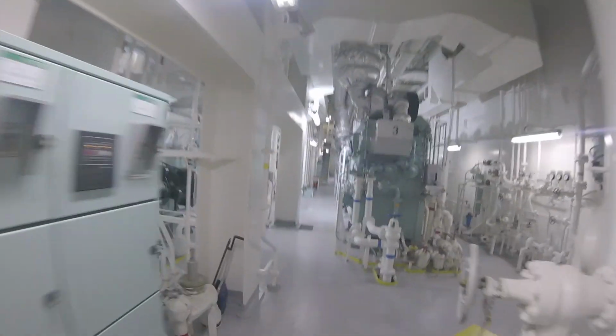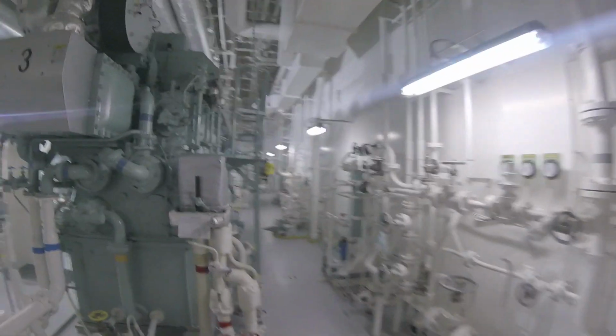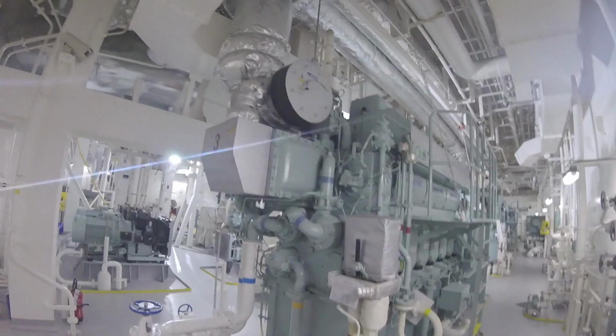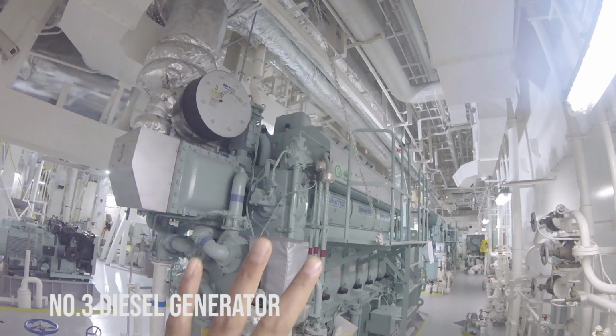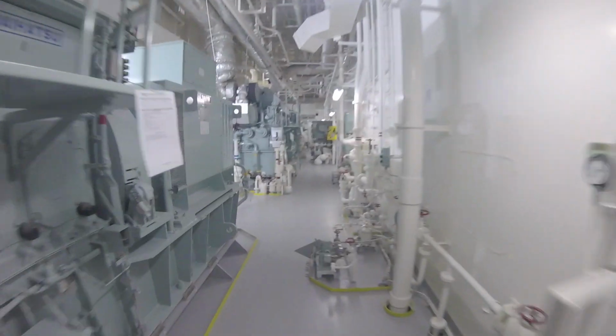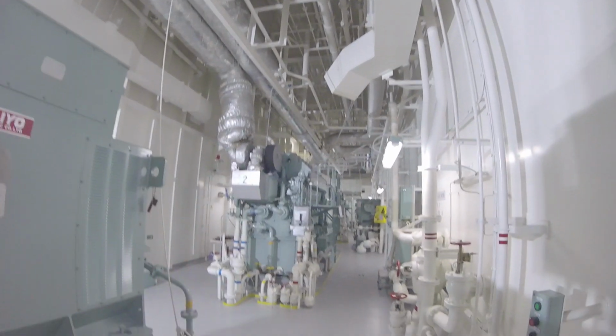We are now at the starboard side of the third deck, and the main machinery located on this side are the diesel generators. So we have 3 diesel generators. This is number 3. And in the center we have the number 2 diesel generator.